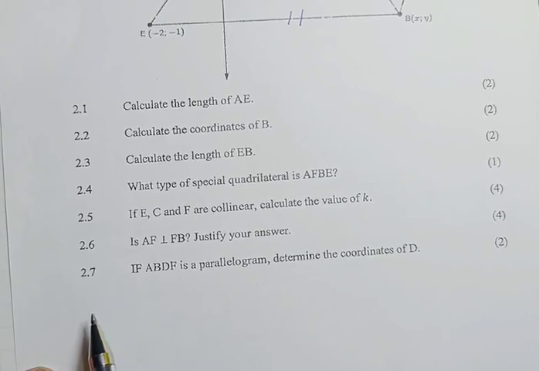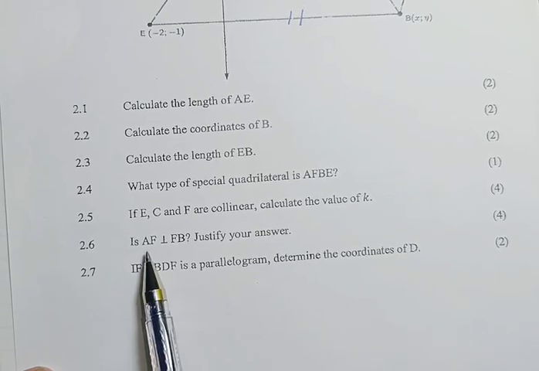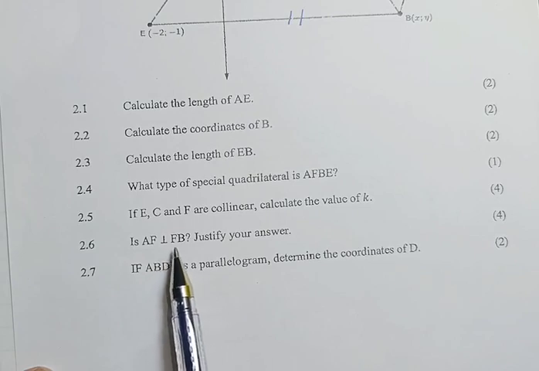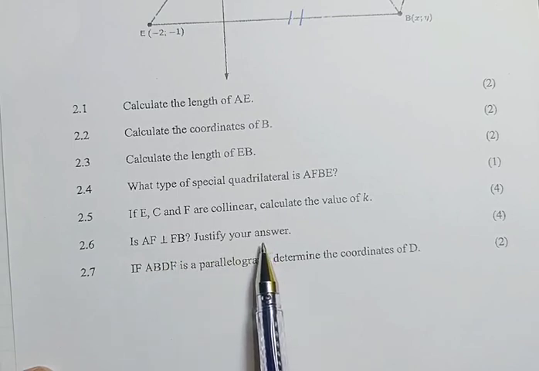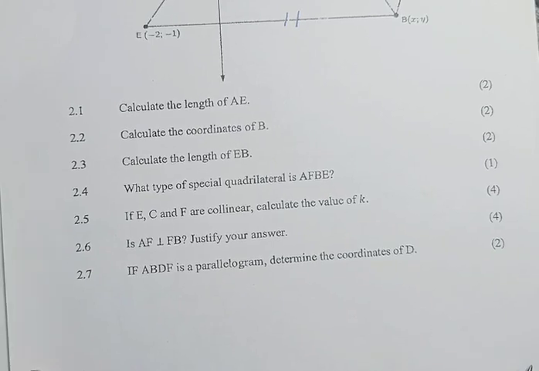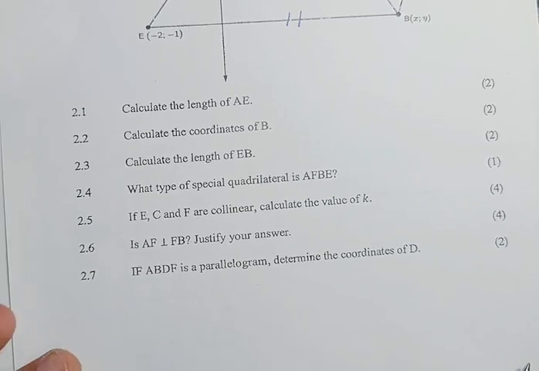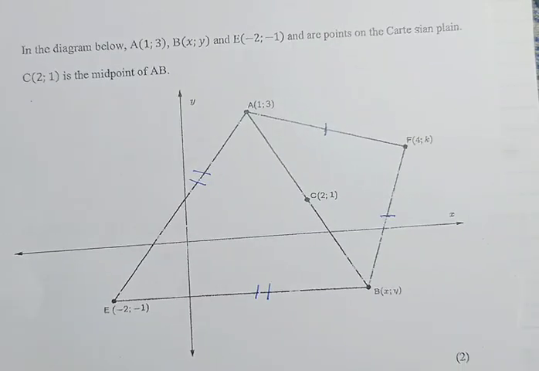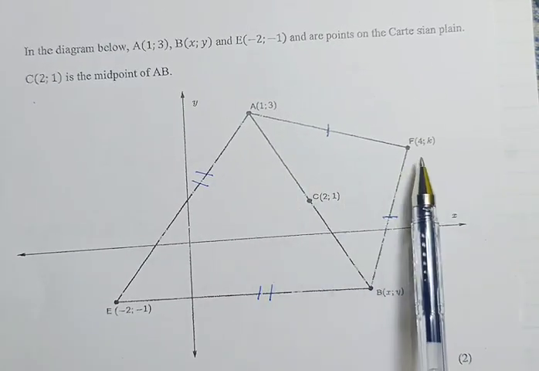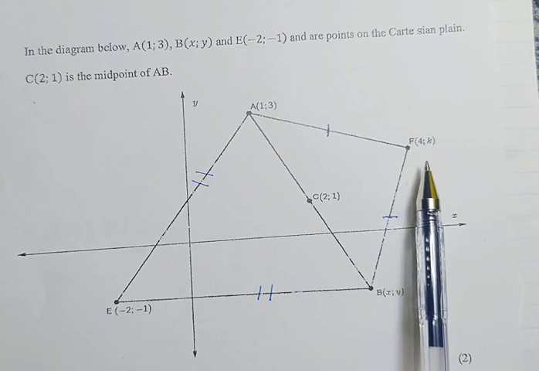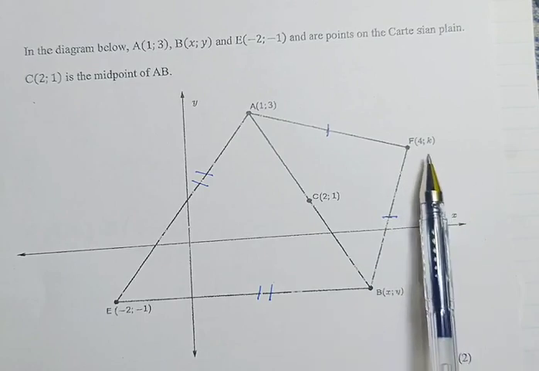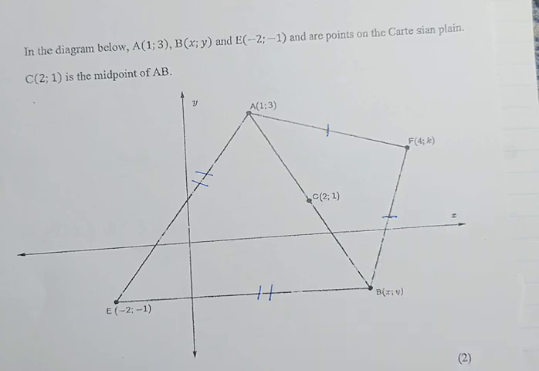So the 2.6 says, is AF perpendicular to FB, justify your answer. So we need to see if AF is perpendicular to FB. We need to find the gradient between these 2 points, and then we can see if they are perpendicular or not. I'll show you how.